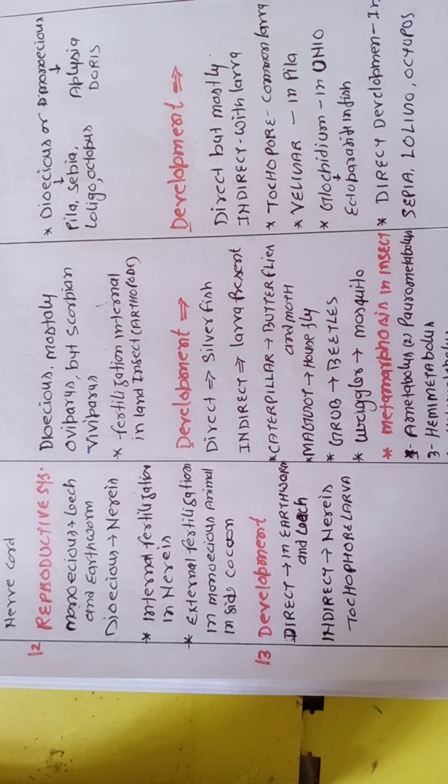Similarly here, in the case of Mollusca, development is mostly indirect with a larva, sometimes direct and sometimes indirect. As you know, the common larva is the trochophore. You know the trochophore larva is present in Annelida. Here it is also present. That's why it is a common larva. Hence, we can say that molluscans developed from annelids.